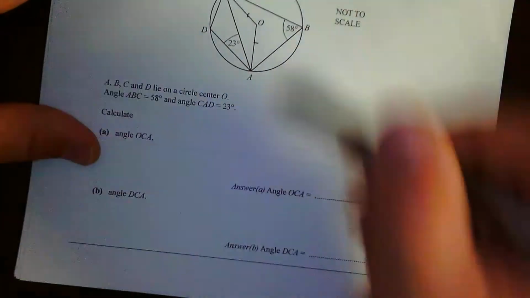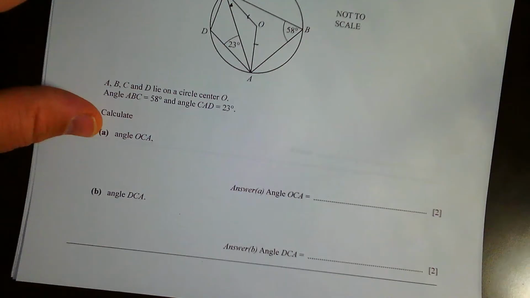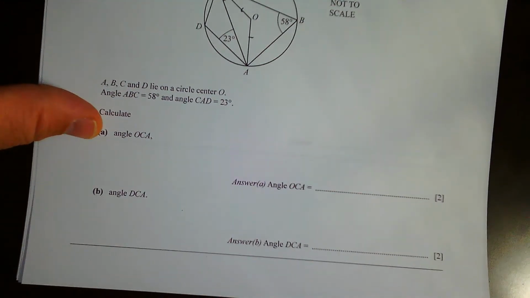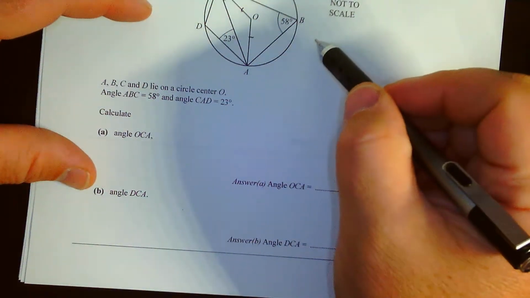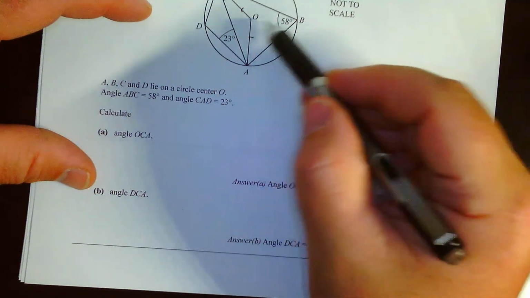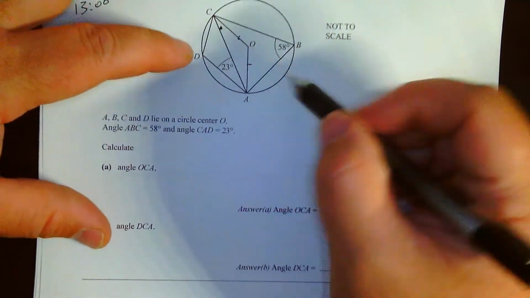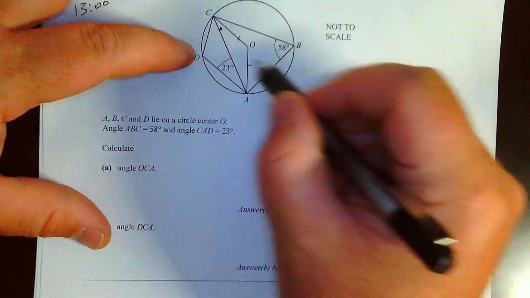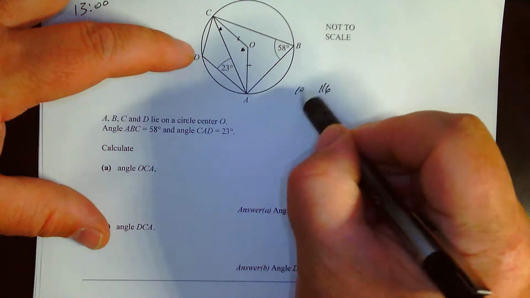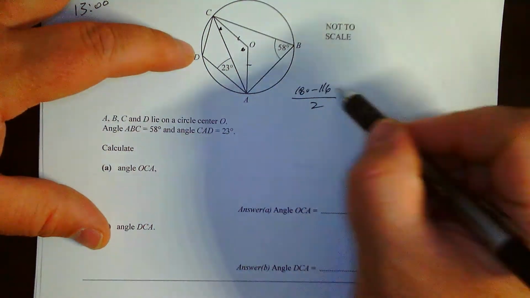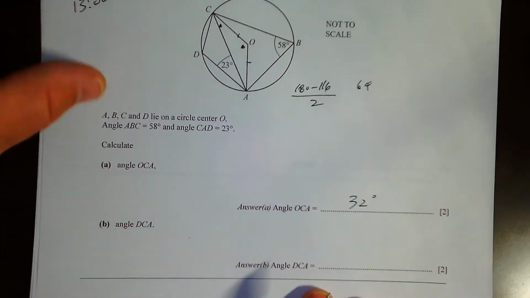So OCA. OCA. So this angle right here. Wow, that's interesting. So if this is 58, this one has to be double of that, right? So the inscribed angle is half of the central angle. So that would be 58 times 2 is 116. So this right here is 116. And it's isosceles, so I have to subtract that. So that would be 64, 32 degrees, I would imagine. All right, let's see here.